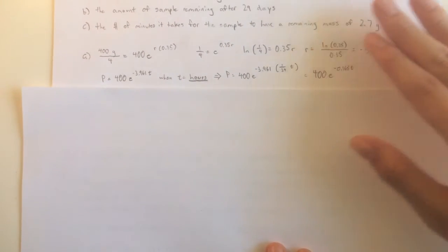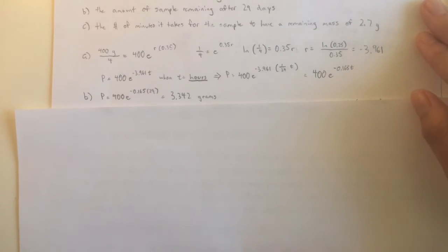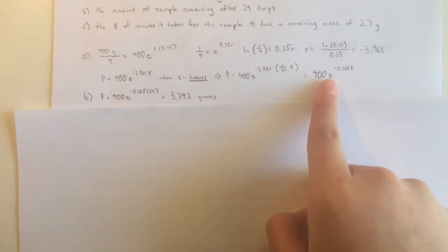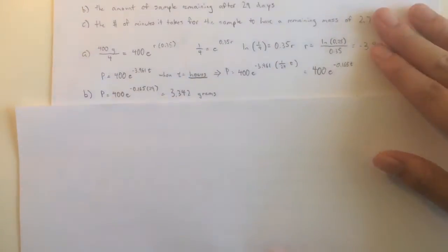Okay, so part B asks for the amount of sample remaining after 29 days. So all you have to do is plug in 29 for t into the equation that you solved for in part A, and then you'll get 3.342 grams.